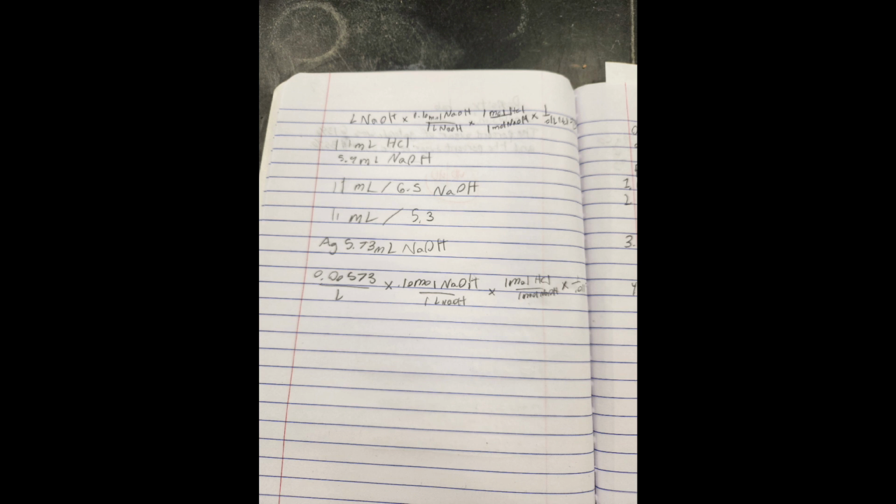So first we need to convert our average milliliters of sodium hydroxide to liters, which would be 0.00573 liters of sodium hydroxide times the molarity of the sodium hydroxide, which would be 0.10 moles per 1 liter. Then we're going to times it by our molar ratio, which would be 1 mole of hydrochloric acid over 1 mole of sodium hydroxide.